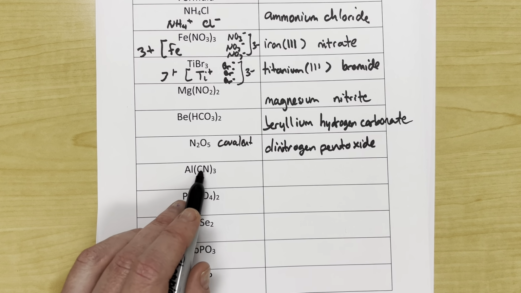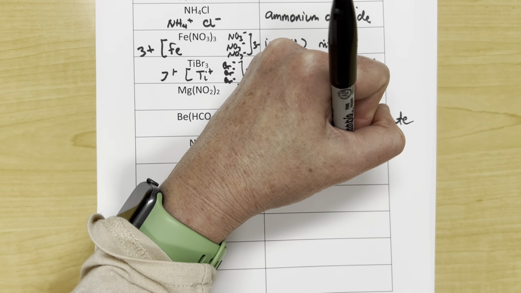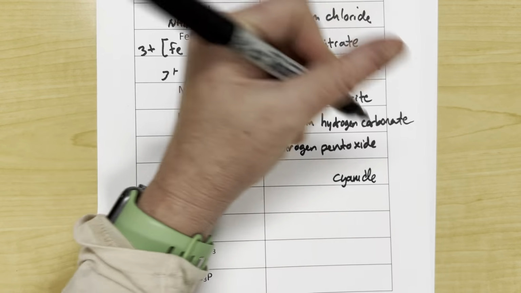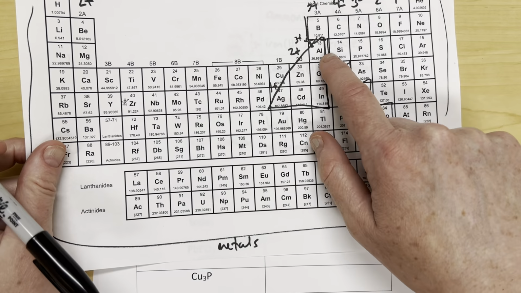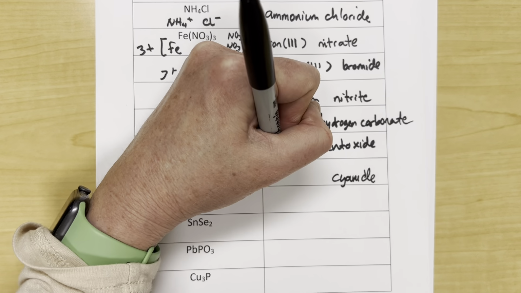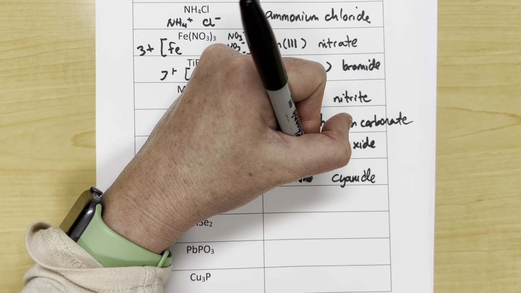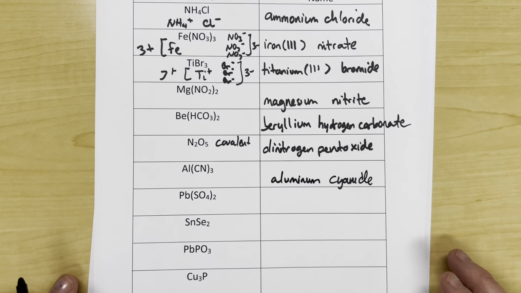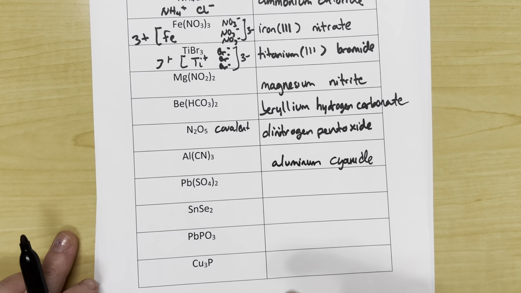Al(CN)3, I recognize this CN is cyanide. And aluminum is in this triangle right here. It's got a 3 plus charge. We know its charge, therefore we don't need Roman numerals. This is just aluminum cyanide. Cool. No need to do Roman numerals.